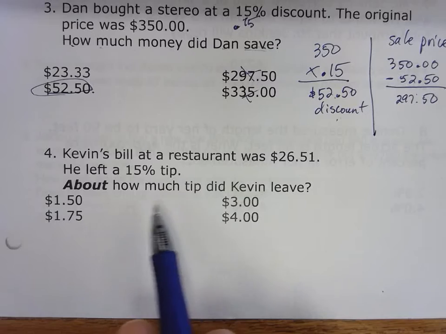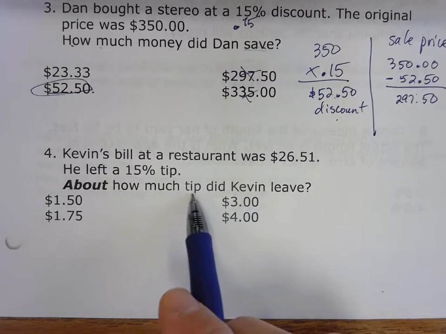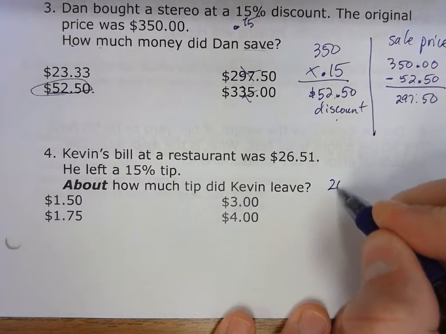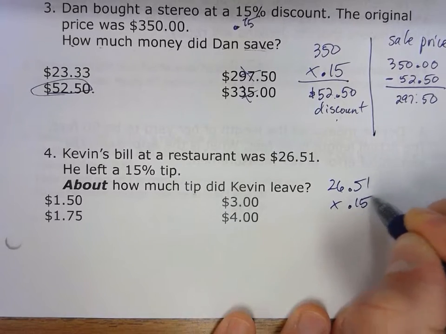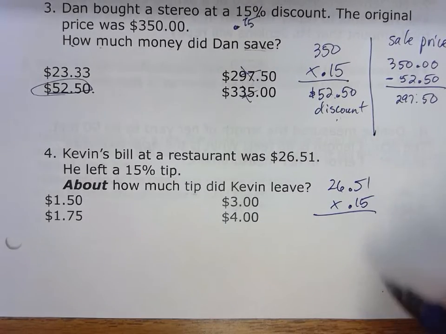So this one is not asking you for the total. This is just asking for how much tip he left. So that would be $26.51 times 0.15. Of course, I can go through real fast and we'll do this one by hand.